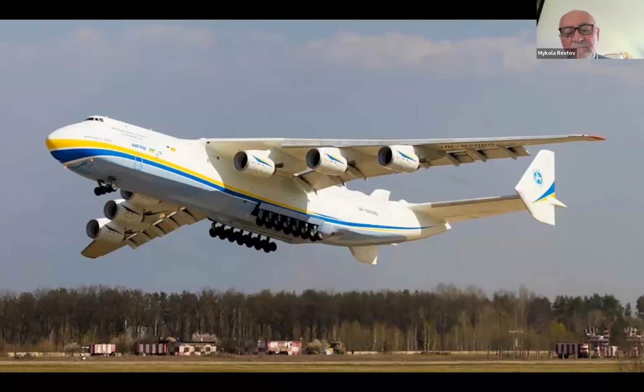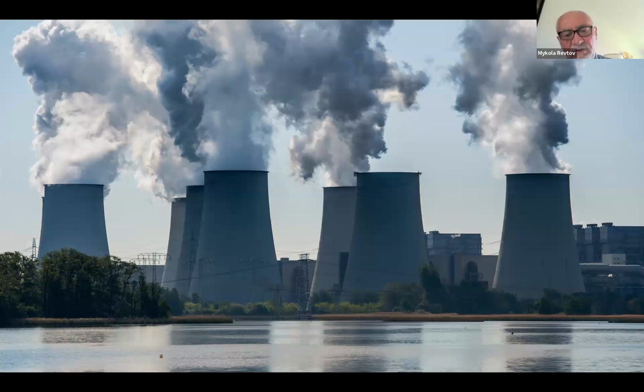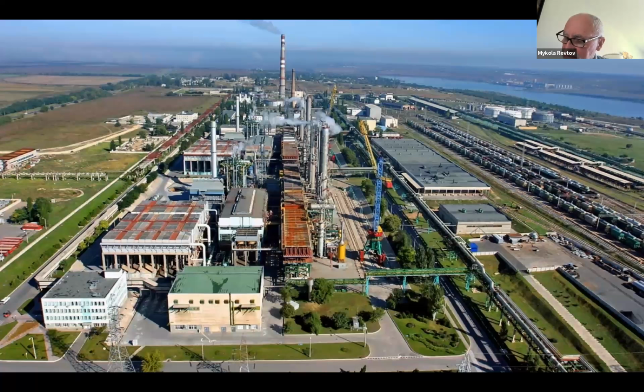We had the biggest cargo airplane in the world. You see it. It's the biggest. Other planes, like Boeing or others, are very small compared with this cargo plane. We named it Dream, but now it's bombed. It doesn't exist. We have many nuclear stations for electricity. We were selling electricity to the whole of Europe, with different high technology and developed science.